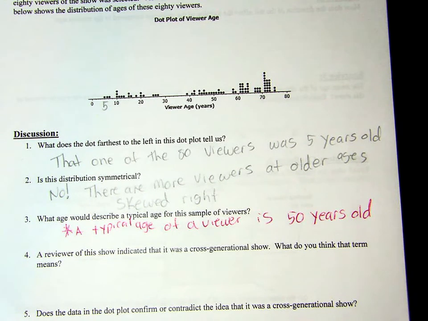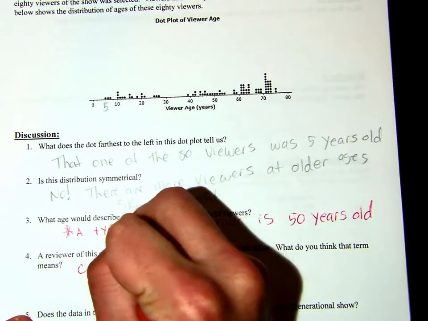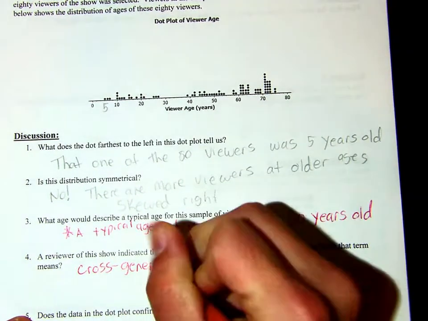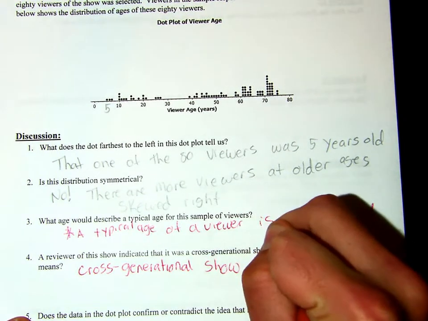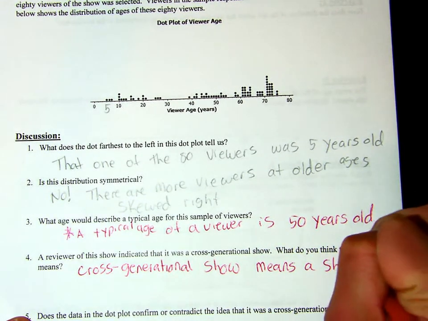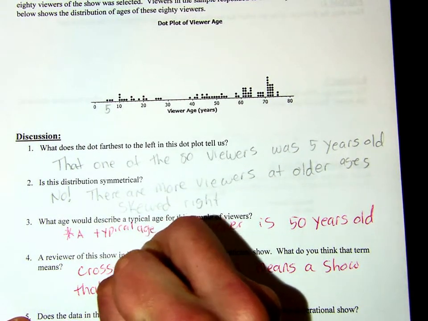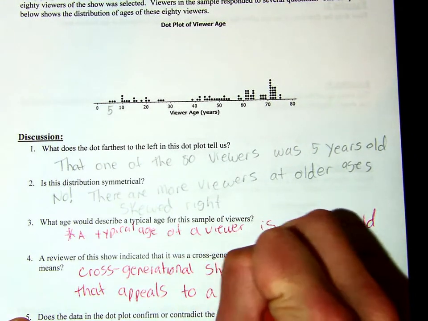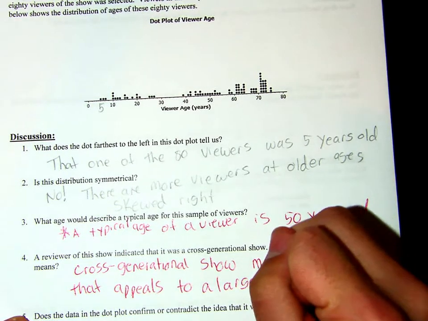So I would say that a cross-generational show means a show that appeals to a large age range of people.